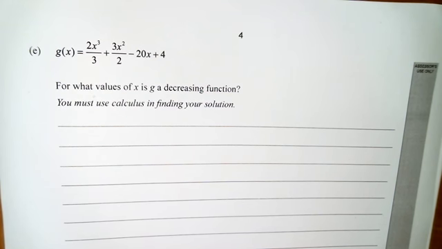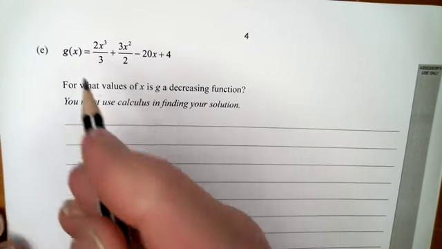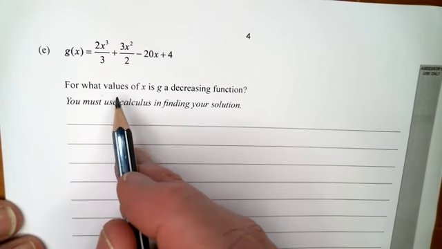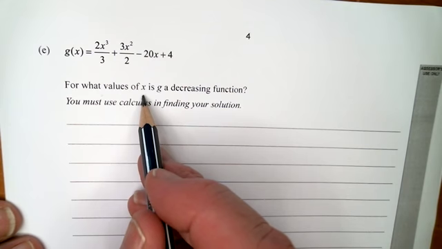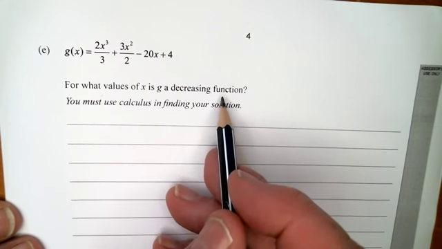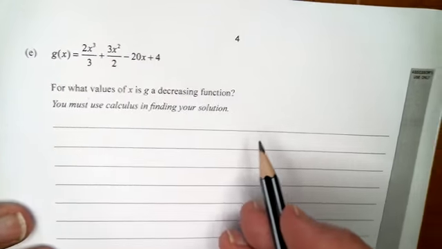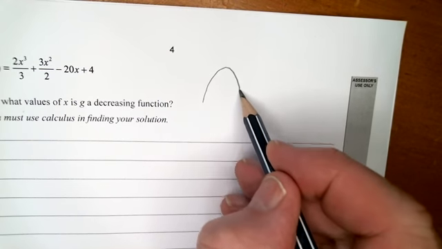2014 NCEA 2 calculus exam. Let's do 1e. We've got this function here, which is g of x, and it says, for what values of x is g a decreasing function? Now this is a positive cubic, so it's going to look something like there.